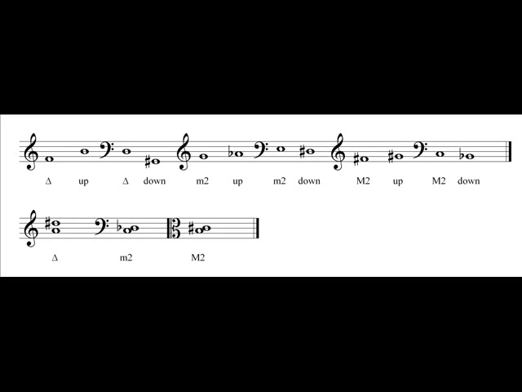This is Unit 5 on intervals, and in this unit we are adding the tritone, which can either be spelled as an augmented fourth or a diminished fifth, equal to 3 whole steps in terms of the spacing of the interval. Okay, but spelled as an augmented fourth or a diminished fifth, and that is the interval heard between the perfect fourth and perfect fifth.